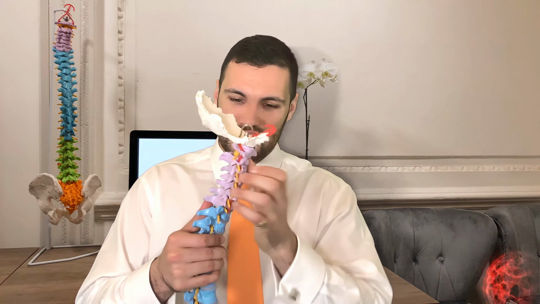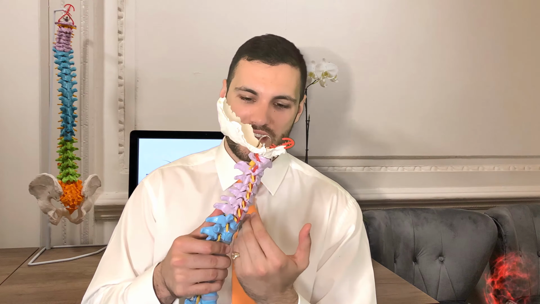For example, the head going forwards and not having its normal curve. In this particular position, that person, in the act of everyday life, they have to go like that. And what does that do to this space here? It restricts it. It puts constant compression just for them to look straight ahead and go about their daily life normally. Why does it get like that?